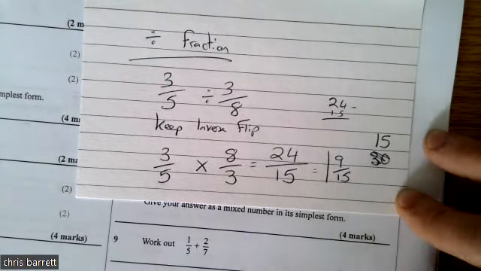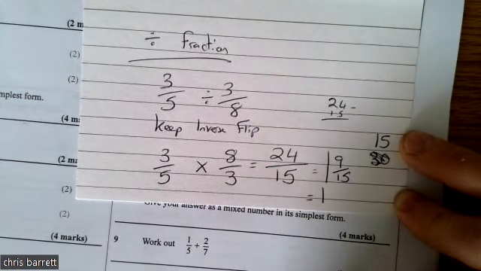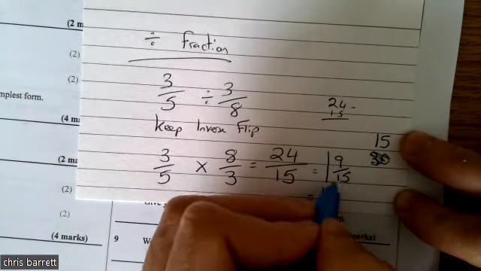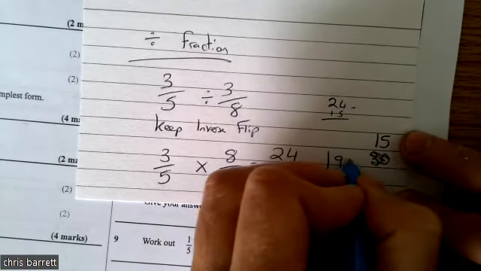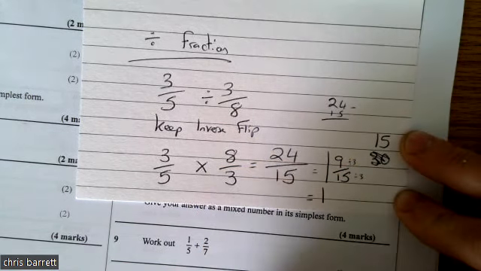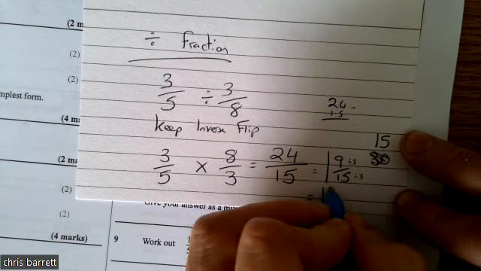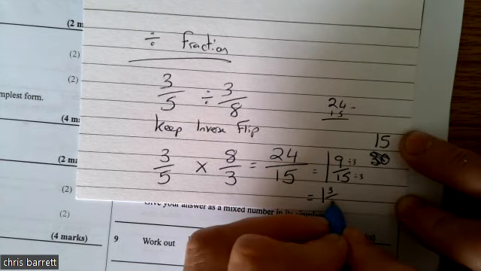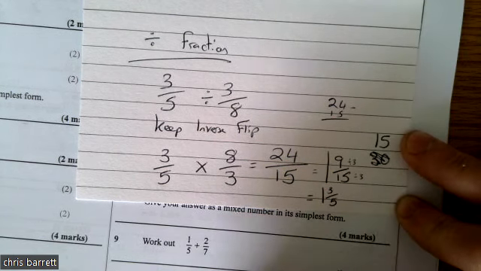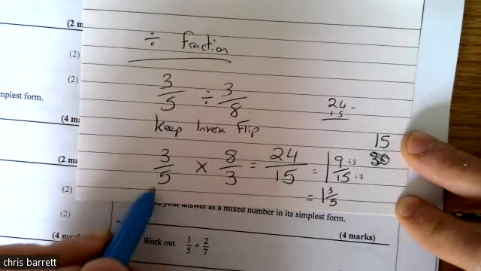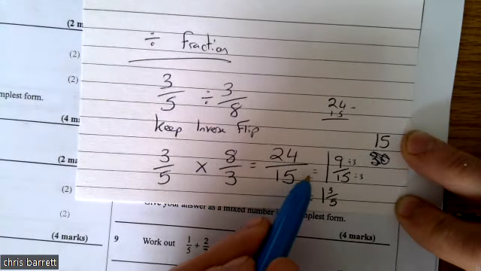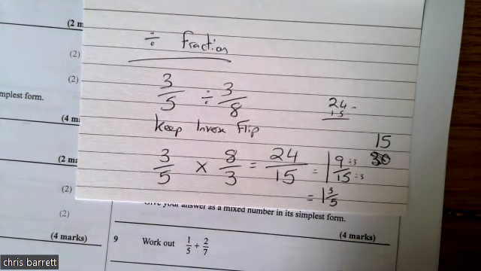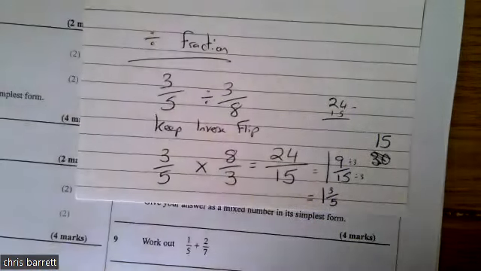Okay. This one now can simplify even further. The 1 whole one stays the same, but the fractional part has a common factor. So what goes into 9 and 15 is 3. So if I divide both parts by 3, 9 divided by 3 is 3. 15 divided by 3 is 5. So I've then got a simplified answer as well. So for division, keep, inverse, flip, multiply it together, and then do any simplifying after that. Okay, good stuff. Done.